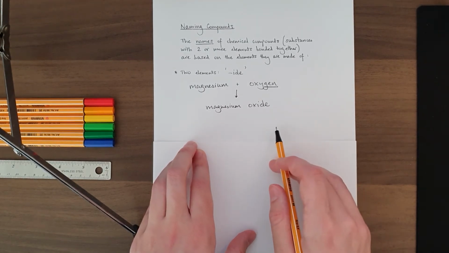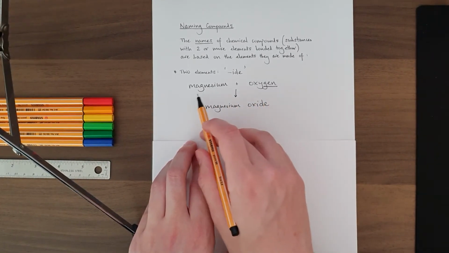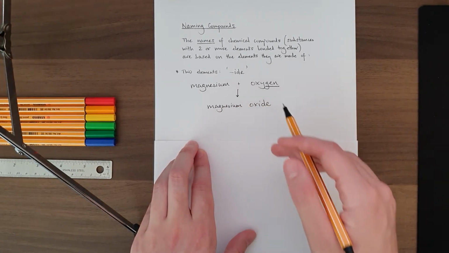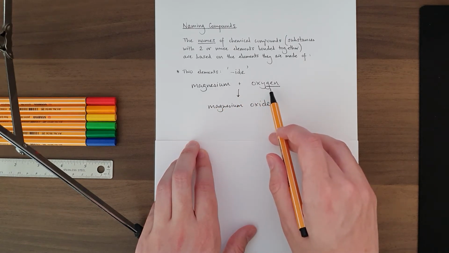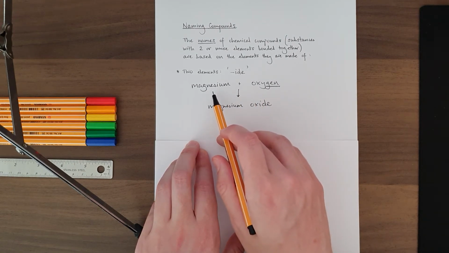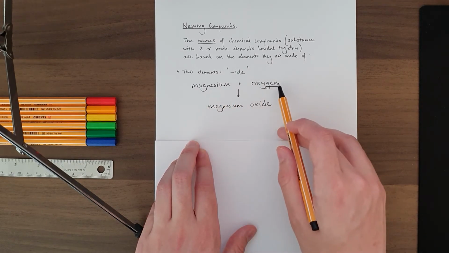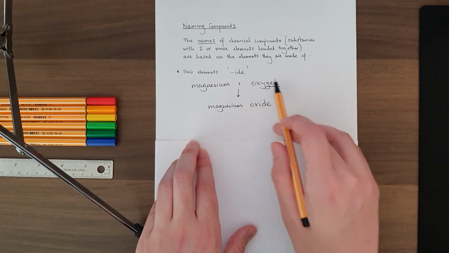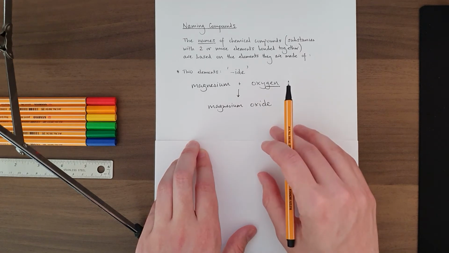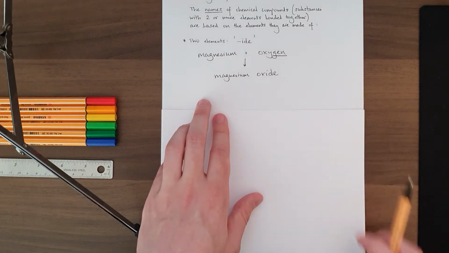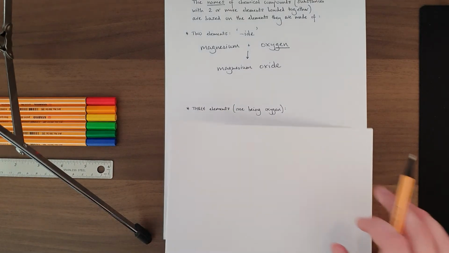Now, how did I know to choose magnesium first and not oxygen? Why is it not oxygen magnesite? The general rule to follow here is that if you have a metal reacting with a non-metal, then the metal is the first element. So the metal doesn't have its name changed at the end. It's the non-metal that gets the name change. Now that's fine for two elements, right?